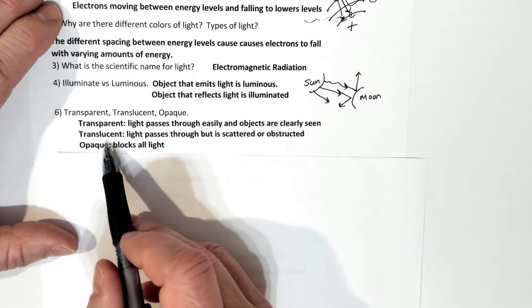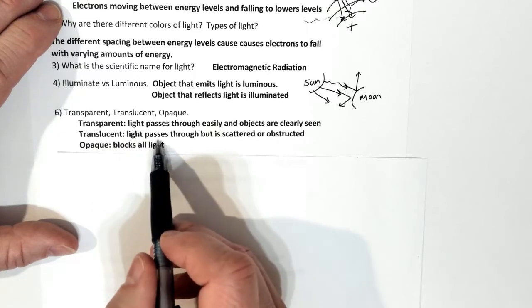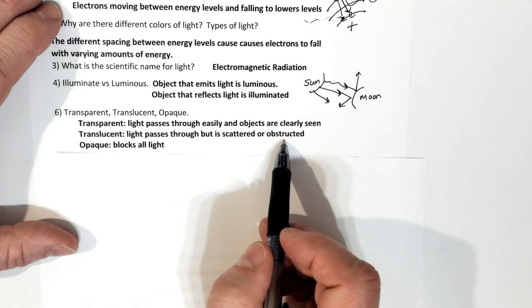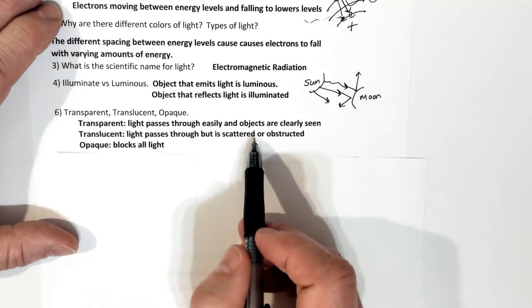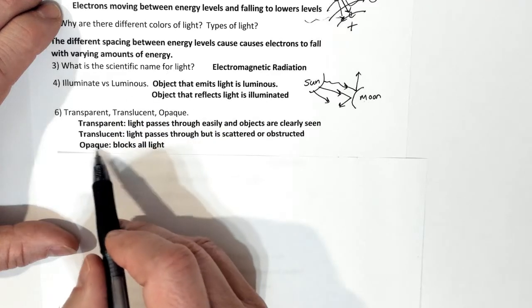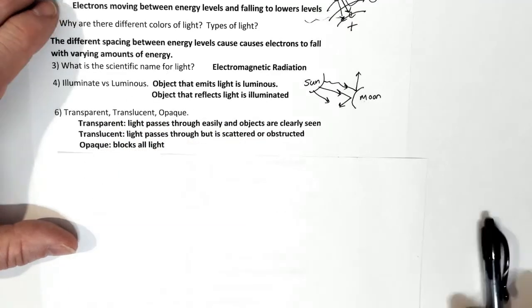A translucent object is something that light can pass through, but it either gets scattered or somewhat obstructed, so the objects that are on the other side are not as easy to see. Okay, and an opaque object is something that blocks all light. So let me give you an example.